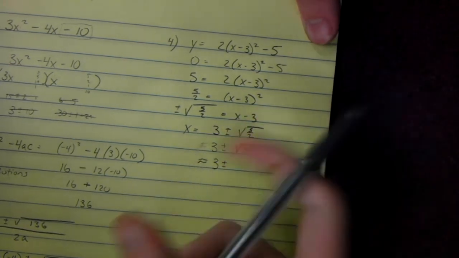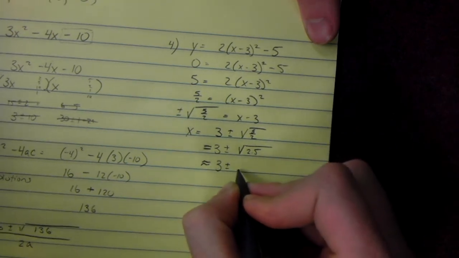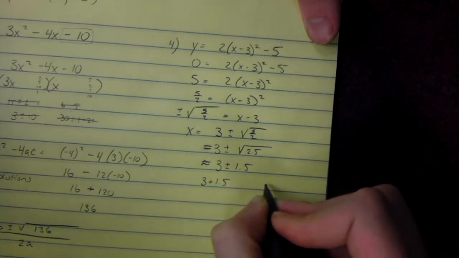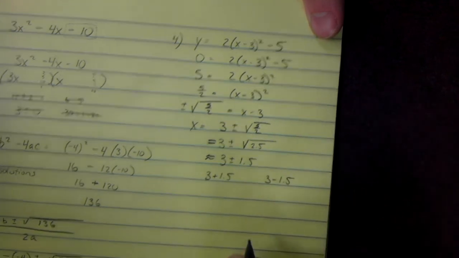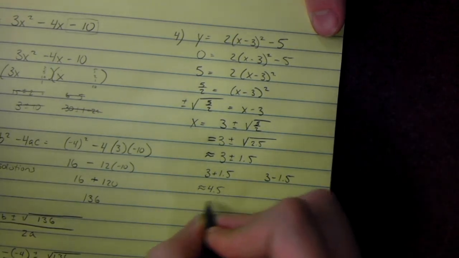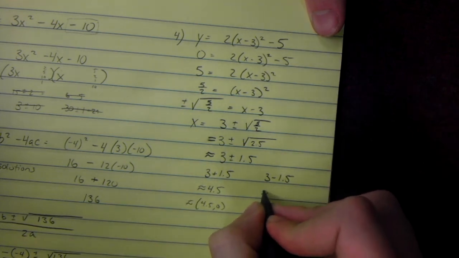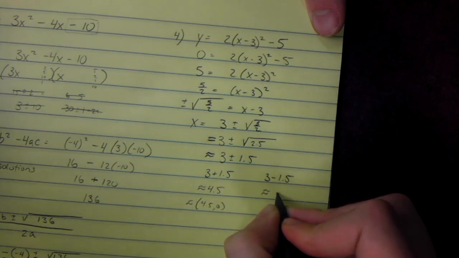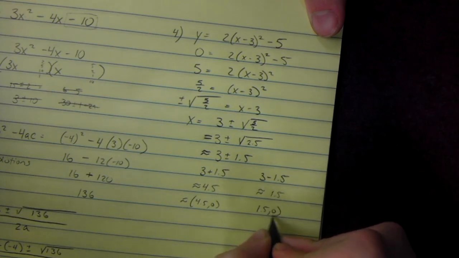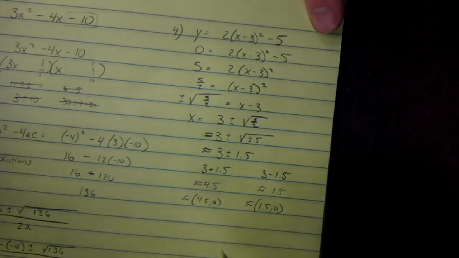I guess this is still technically true. But the square root of 2.5 is something that's a little over 1. So one of my points would be at 3 plus 1.5, and one of them would be at 3 minus 1.5. In other words, I'd have one approximately at 4.5, 0, and one at approximately 1.5, 0. So we can approximate to find out where your x-intercepts are, about.